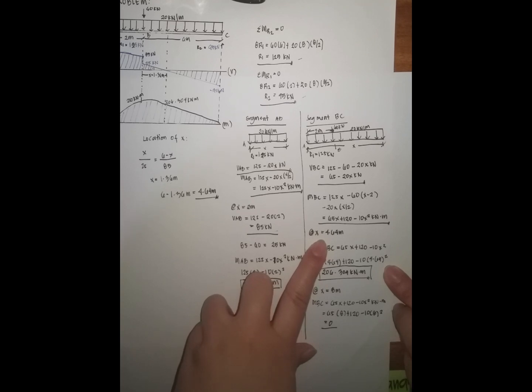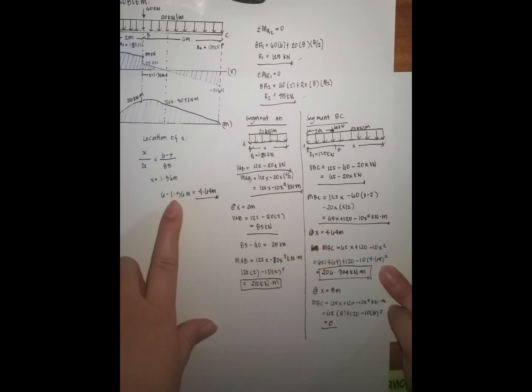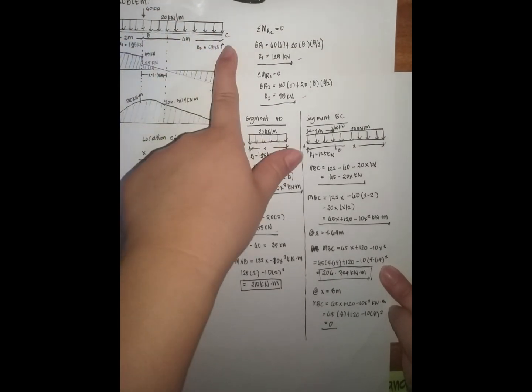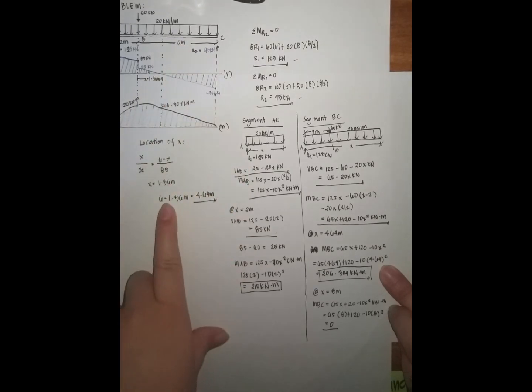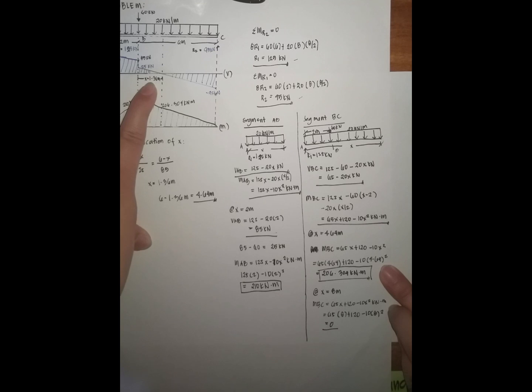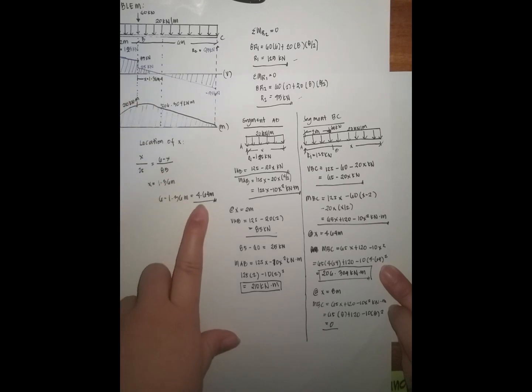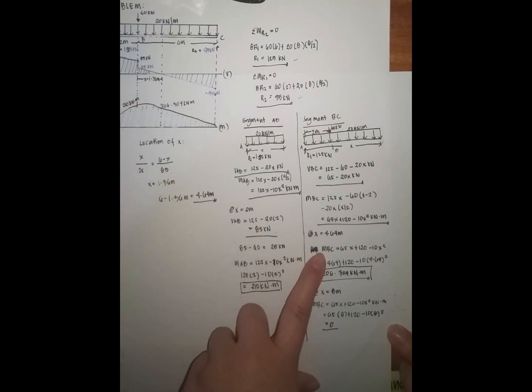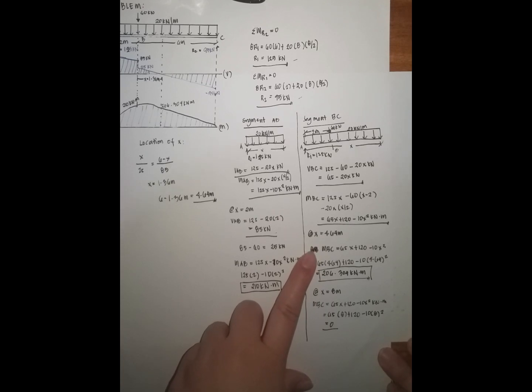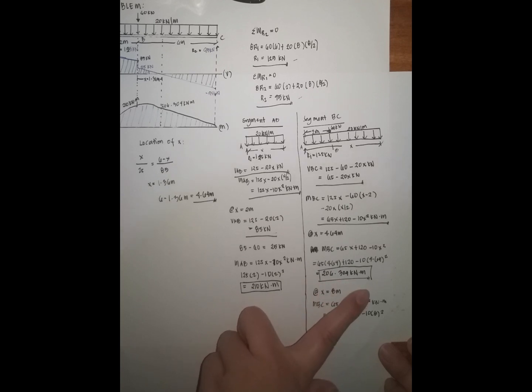So why we have 4.64? We got it here, the total length only on B to C. So we have 6 meters, 6 meters minus 1.36 meters na X natin, or location ng ating X. So we have 4.64. So plug in 4.64 to the MBC equation. So we have 206.304 kN·m.